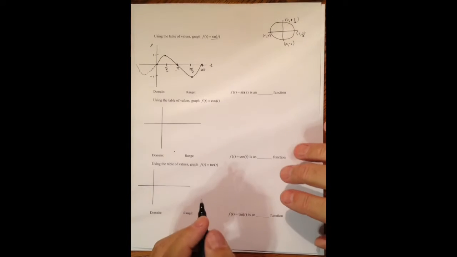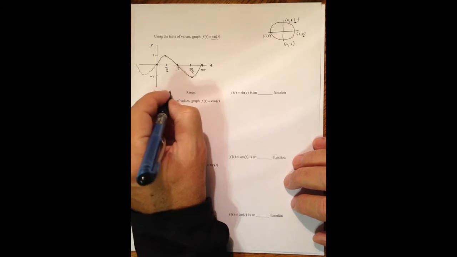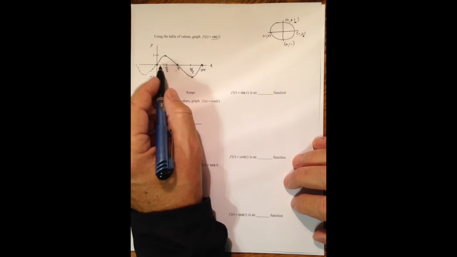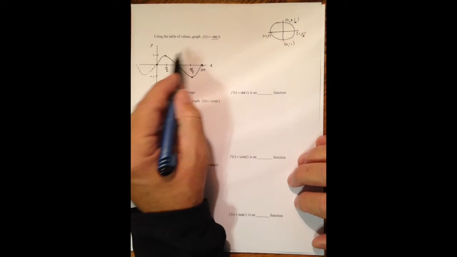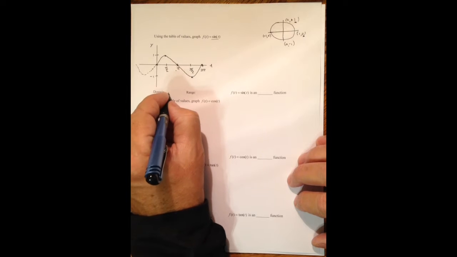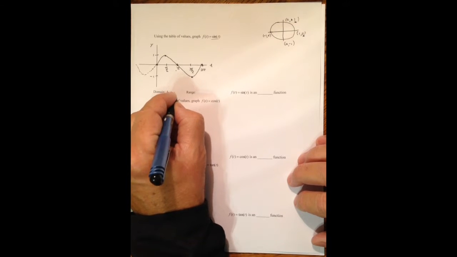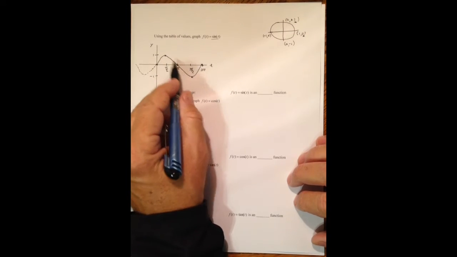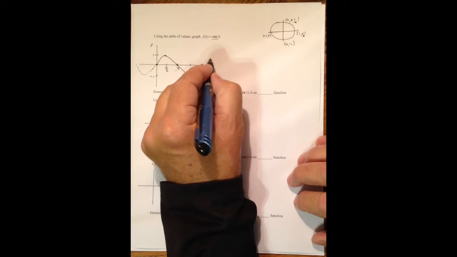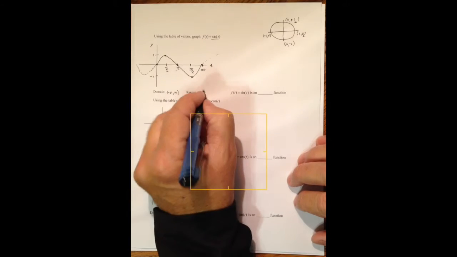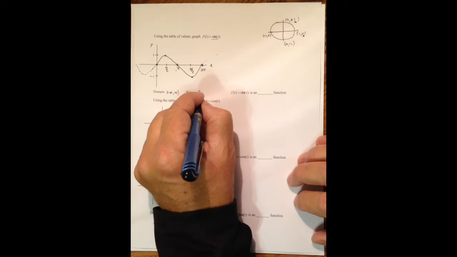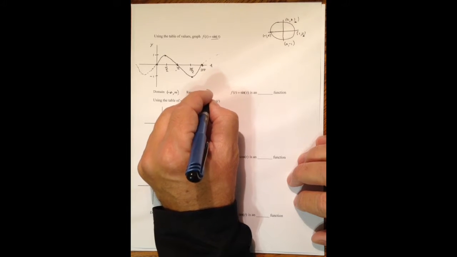So the domain, well, the domain can be anything. The domain of sine t can be anything, so I'm going to put that, even though I just plotted one part. And see, it keeps going forever this way. The range, I get y values from minus 1 to plus 1.